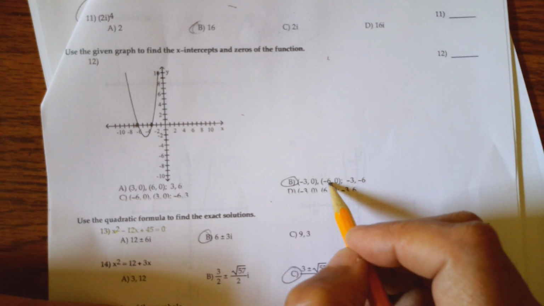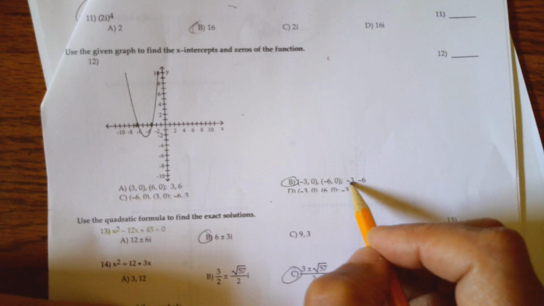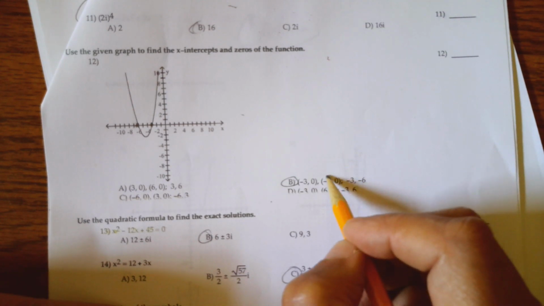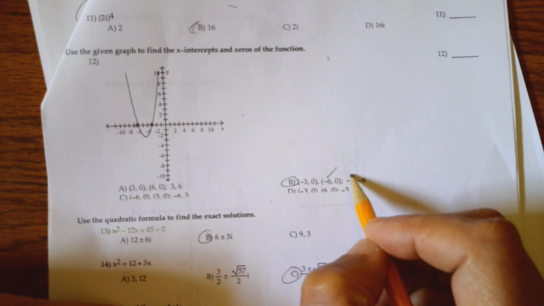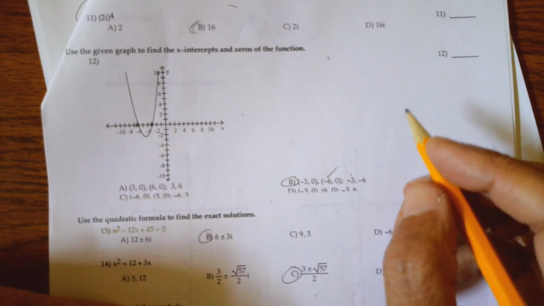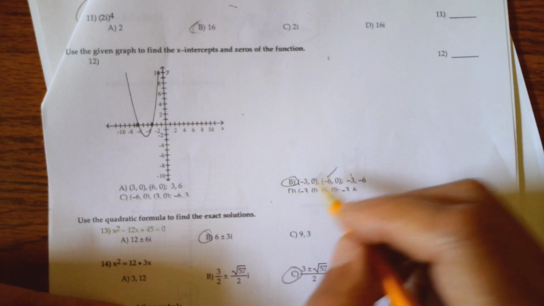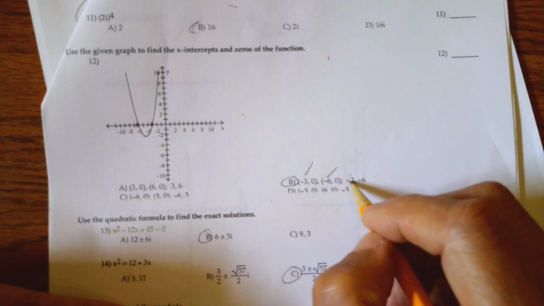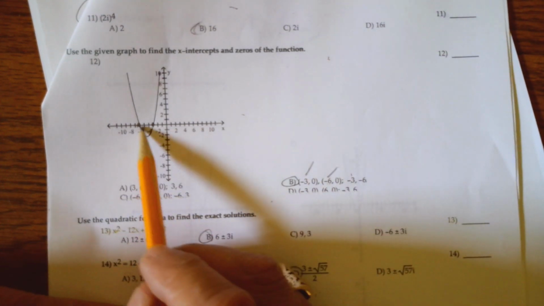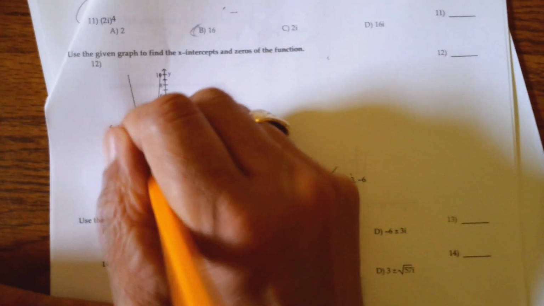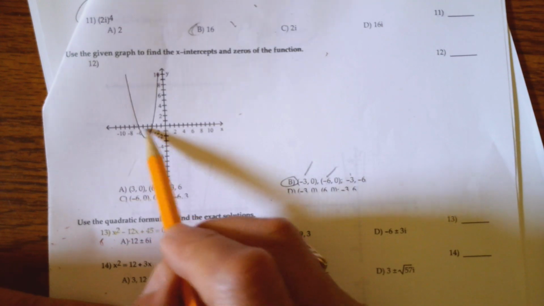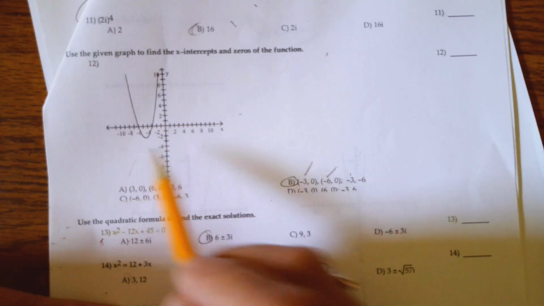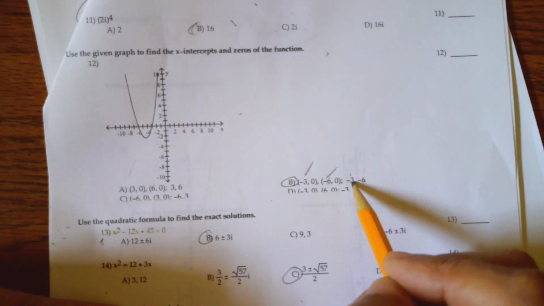Which means those are my x-intercepts, so my solutions, my zeros are -3 and -6. Here we are, the graph's cutting across the x-axis right here at -6, and also at -3. You can see it right there, -6, -3.